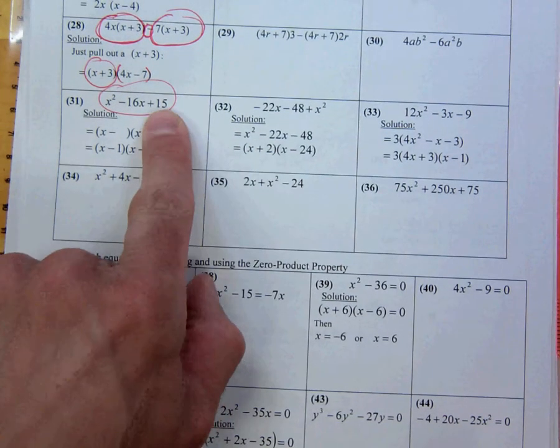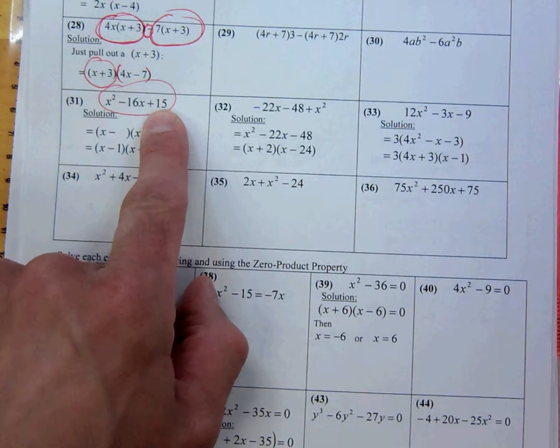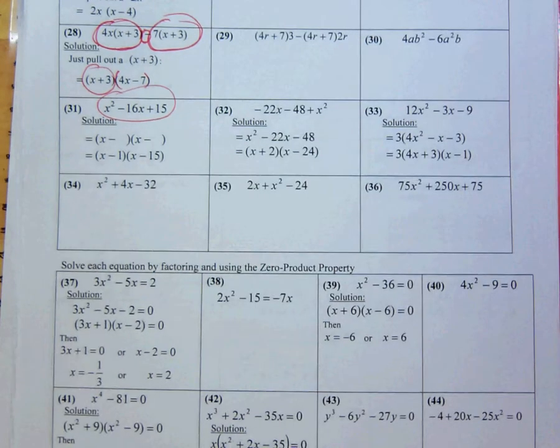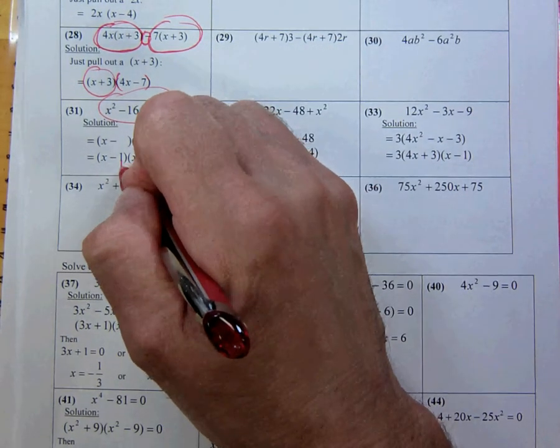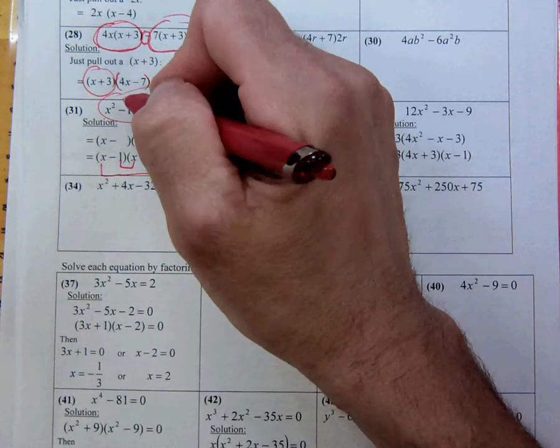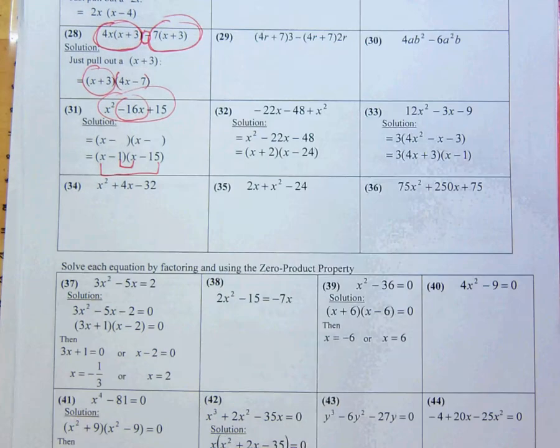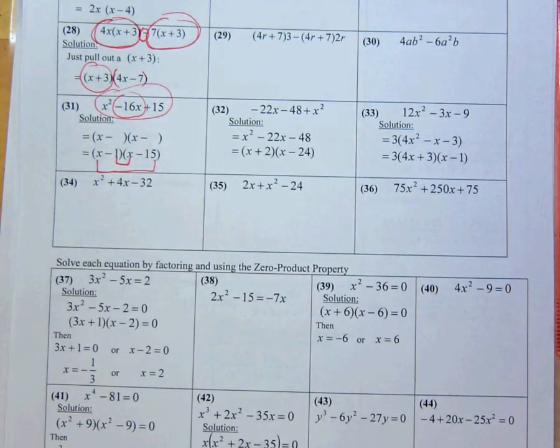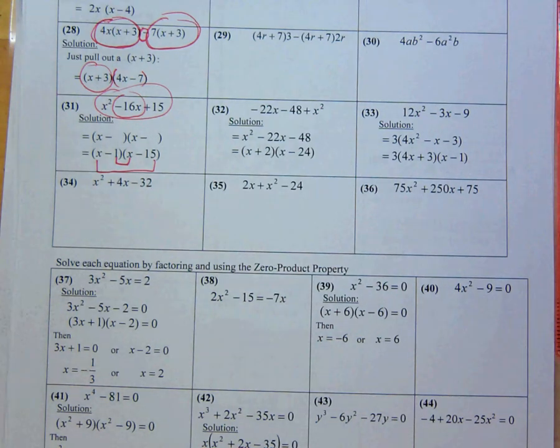Where does a 15 come from? Either a 1 times a 15 or a 3 times a 5. Well, by trial and error, when I put them in and multiply those and add them together, I've got to get a what? Minus 16x. So do you agree it's got to be the 1 and the 15? Yes? Okay, so that's how you can quickly factor a trinomial by trial and error.